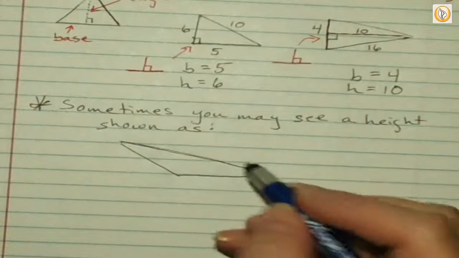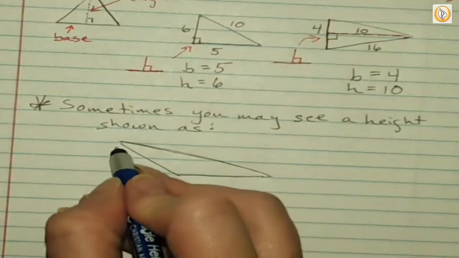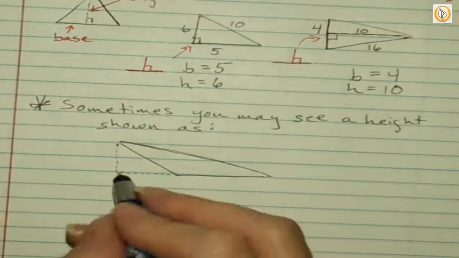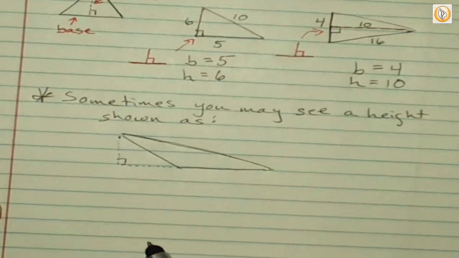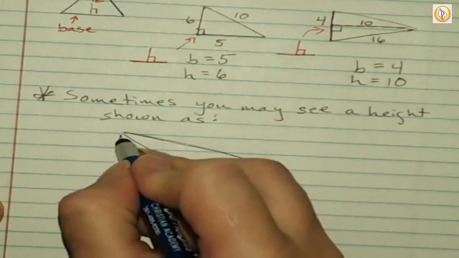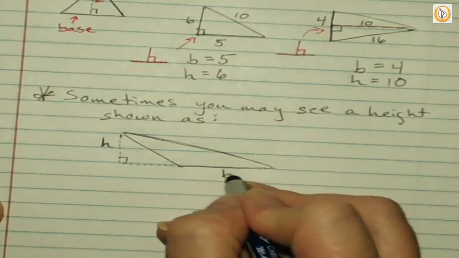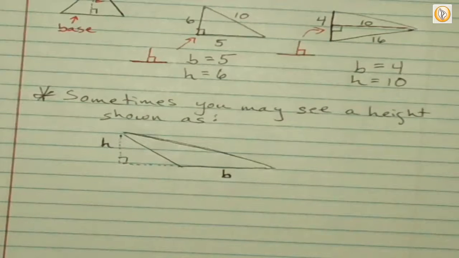Now I could draw one, but let's say your problem didn't do that. Those are dotted lines. In this case, this is your height, and this is your base right here. Now, you're not going to have to draw it yourself. Sometimes they'll just give you that. But I do want you to understand, I don't want you to get a problem like that and wonder what the heck this is.